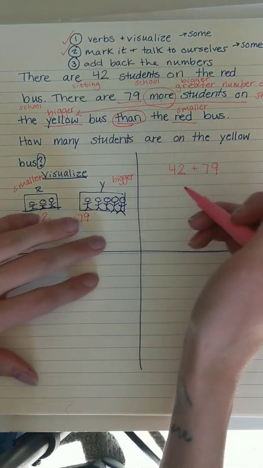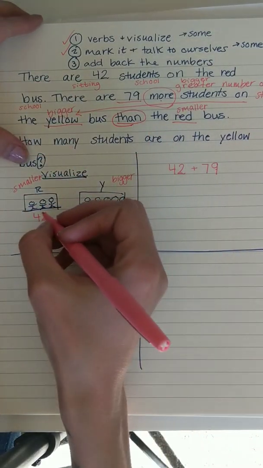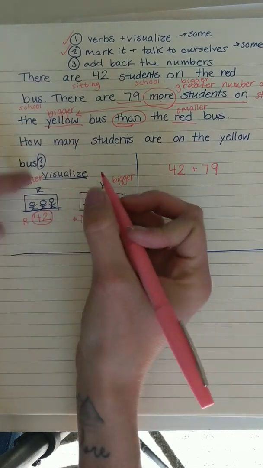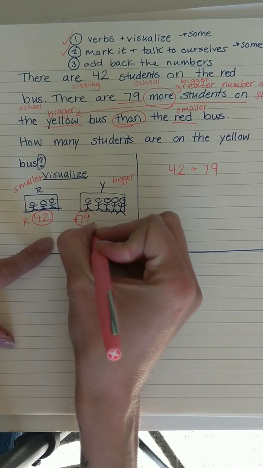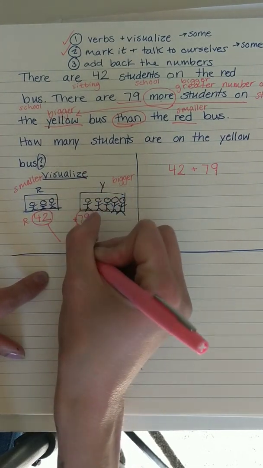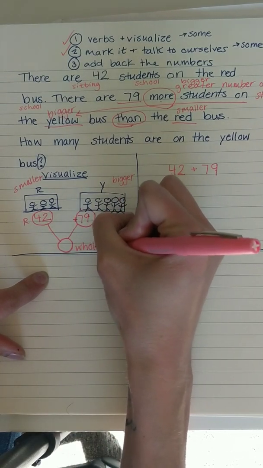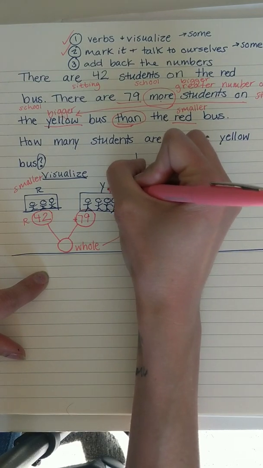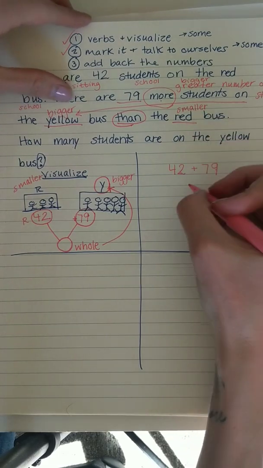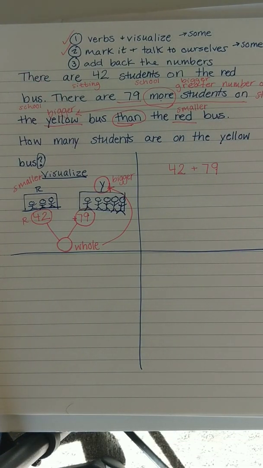Okay, I also really like to keep in my mind the parts and the whole in this situation. So the part that I knew was the part that was on the red bus. I knew that there had to be 79 more. That's the other part that I'm going to add to find the whole amount of kids who are on that yellow bus altogether.